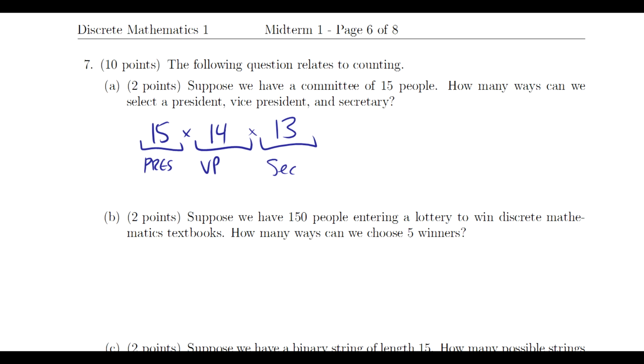This is fine. Some people would say that this is 15P3 if you use that notation, where you have 15 items and you choose 3 for a permutation. I think that notation is really ugly, so 15 times 14 times 13, whatever you use to get that answer, that is correct.